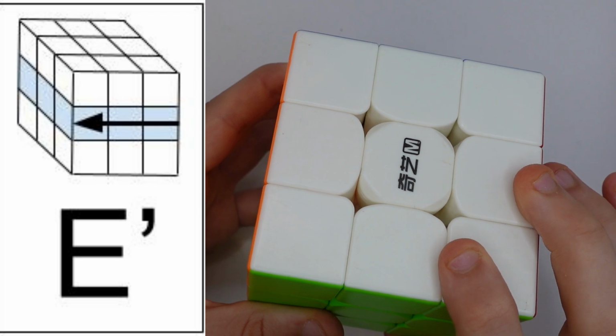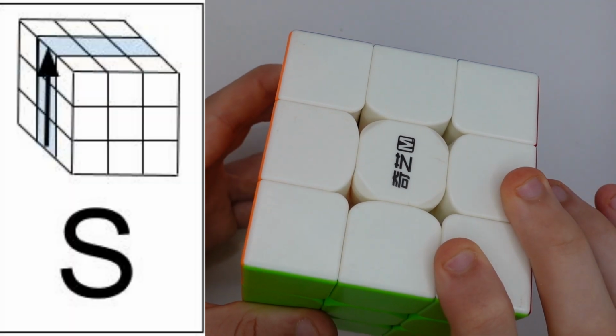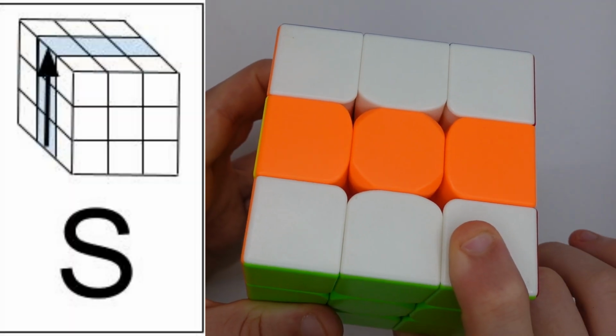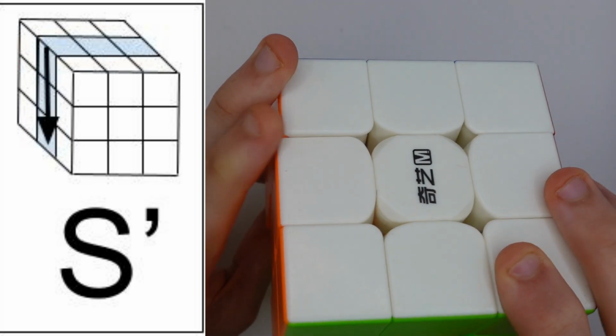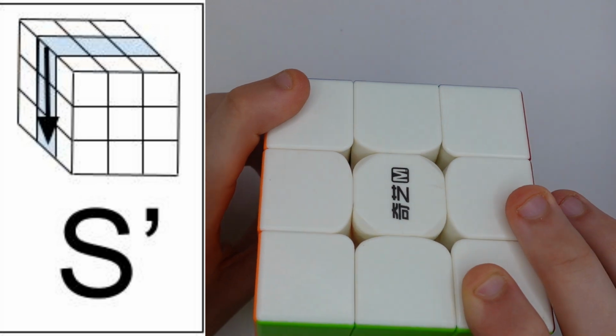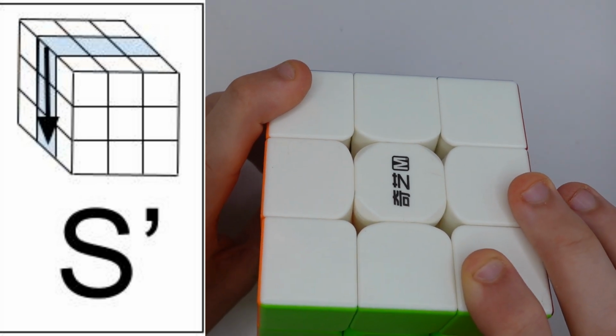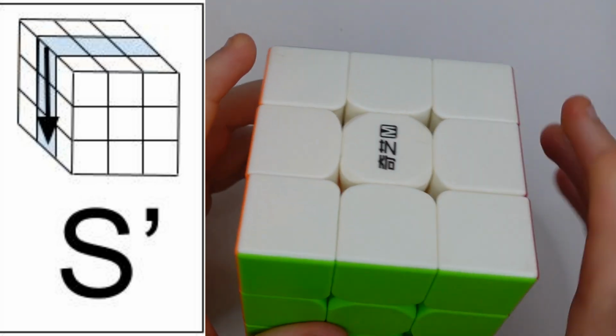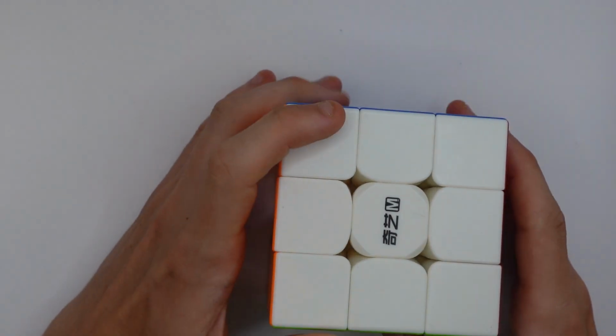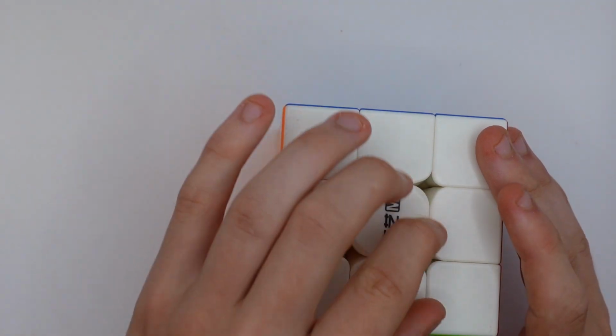Then we have S, which follows the F slice, so we have S like that, and S prime like that. Again, it's very rarely used, but it's worth knowing just in case. S2, of course, S2 prime. So that's all for middle slice notation.